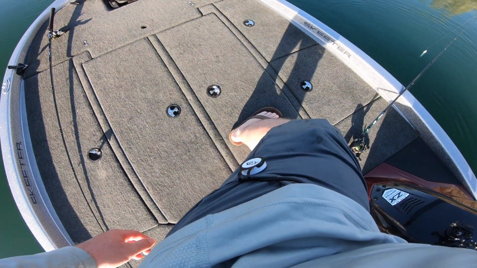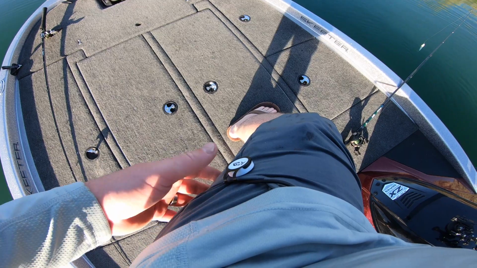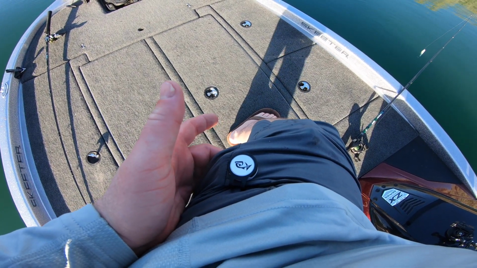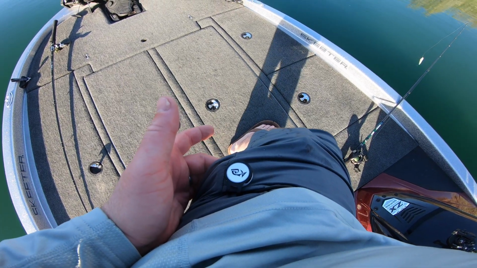All right, so we just caught that last fish on the topwater bait. We're gonna mark our spot with our Angler app right here. Ding, we're good. We're all marked up. We logged our spot.